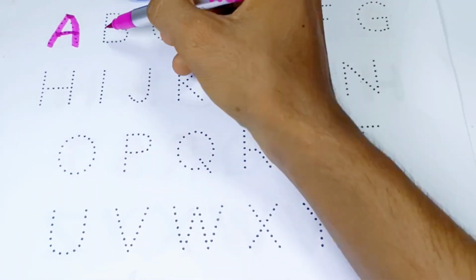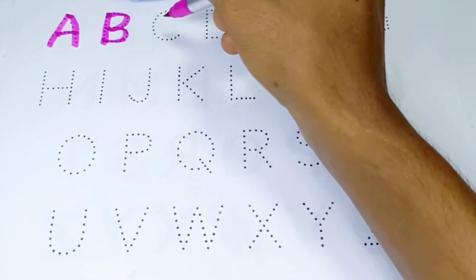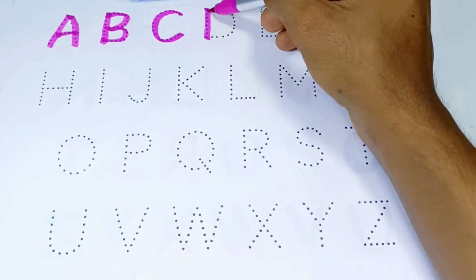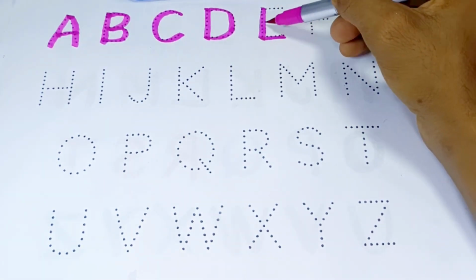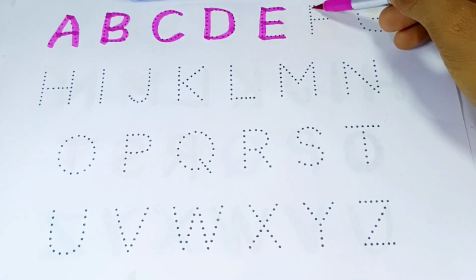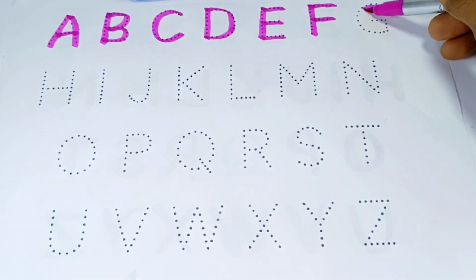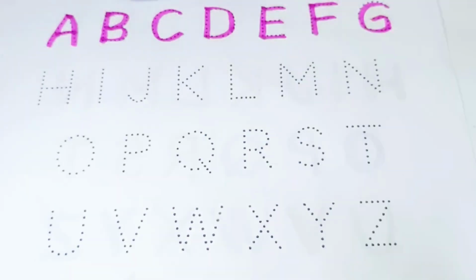A for apple, B for ball, C for cat, D for dog, E for elephant, F for fish, G for goat. Kids, now you draw H and use purple color.